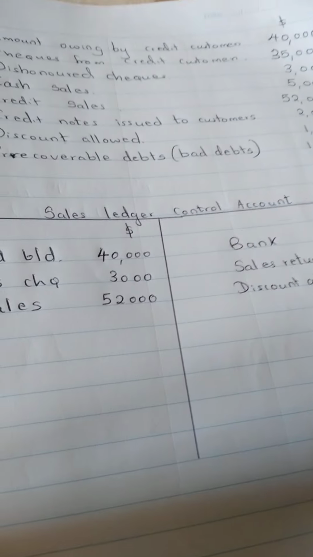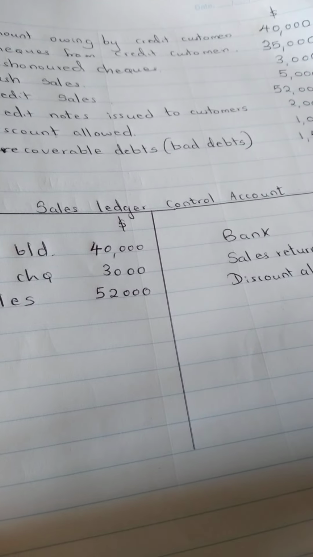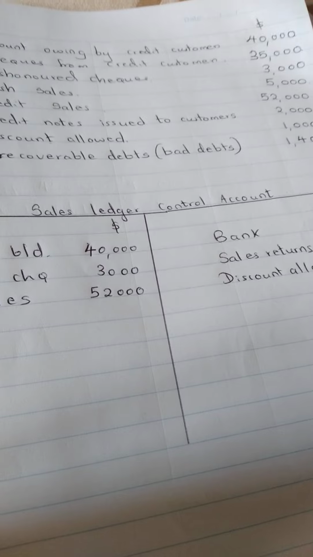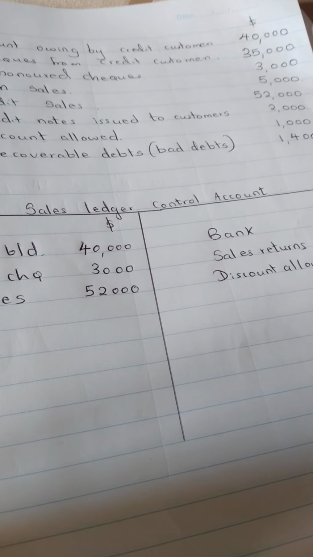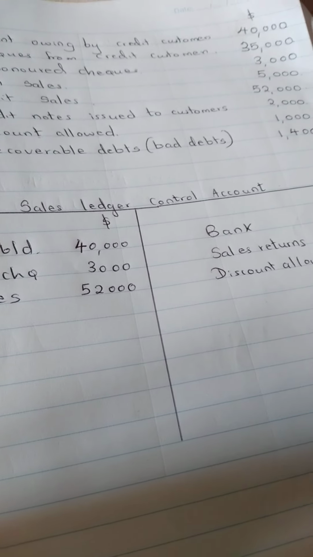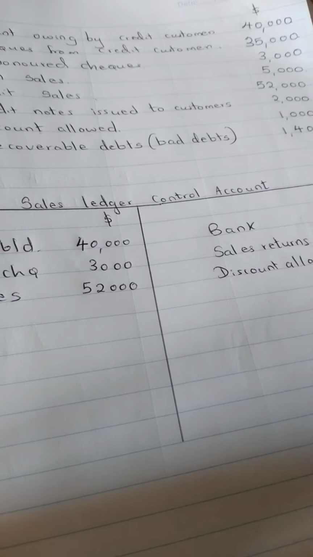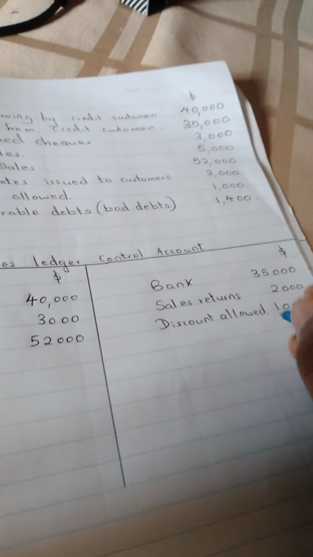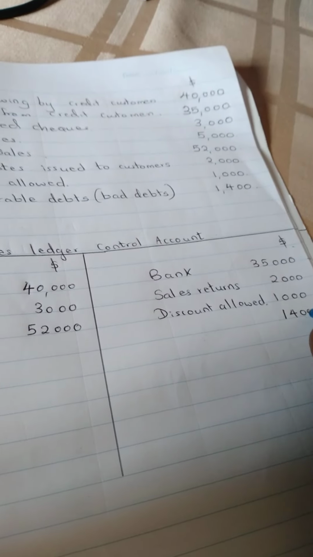Then irrecoverable debt. It's where we write off a certain amount owed by the customer because we know with certainty that we are not going to be able to recover that amount from the customer. So when we write off irrecoverable debt, the amount that the customer owes you is going to reduce. Therefore, we enter that also on the credit side.